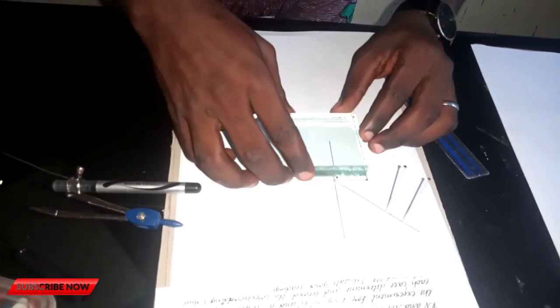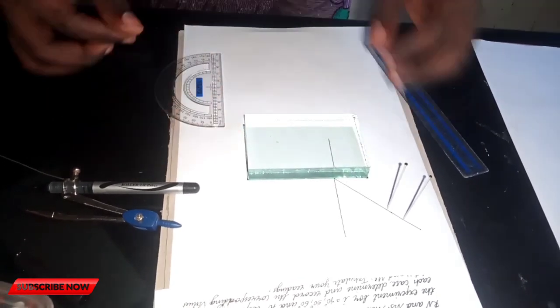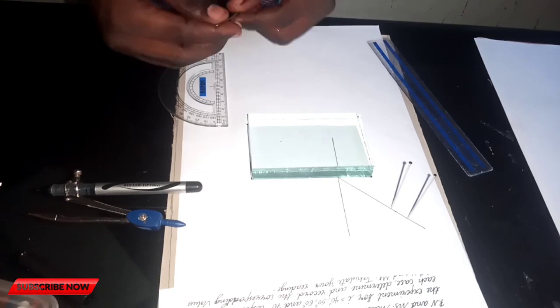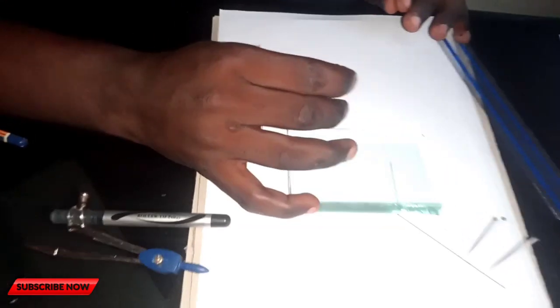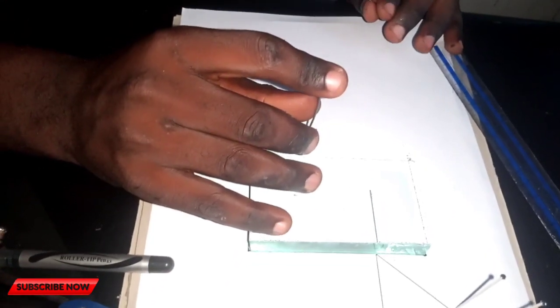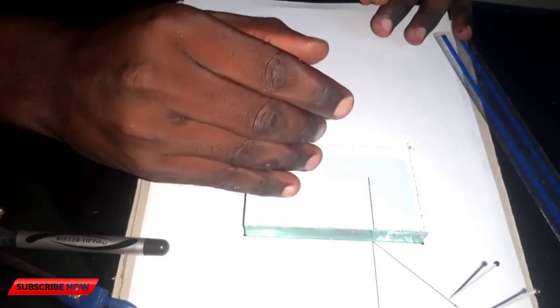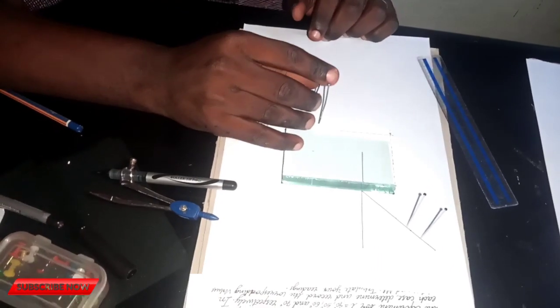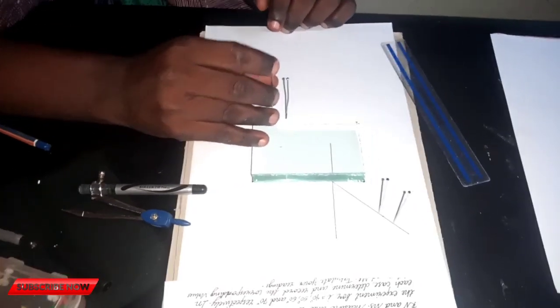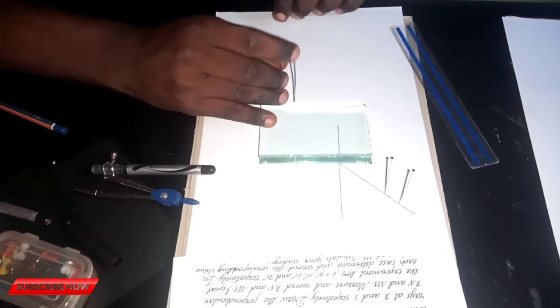like that. So I replace my prism on my outline like that. So I come to check. So I have to view through this space and see that they are on a straight line. Make sure your pin is upright. So if I have it like that, so I have to fix the second one also such that it will be equal on a straight line like this.